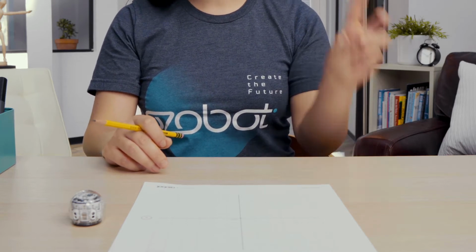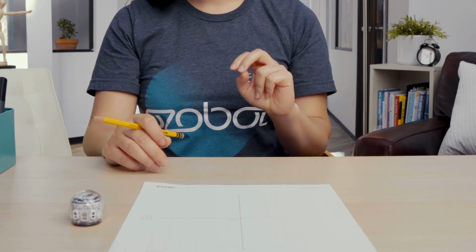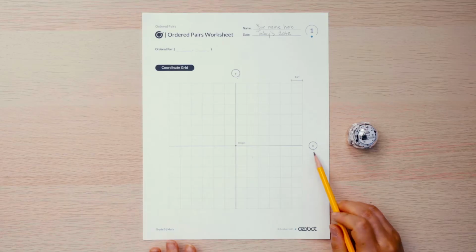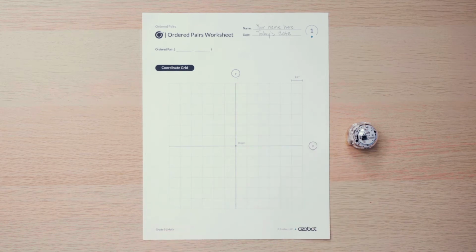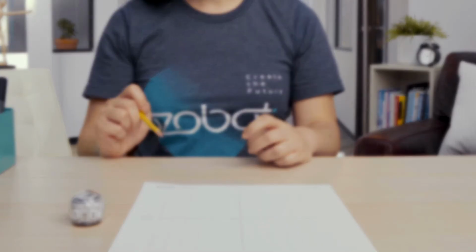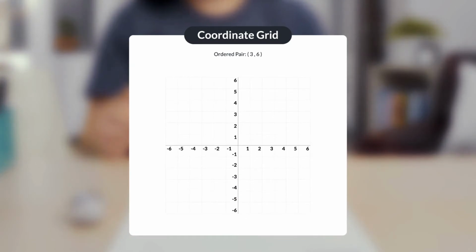An ordered pair is made up of two numbers. First, the x-coordinate, and then the y-coordinate. To tell the location of the point, let's look at this ordered pair, 3, 6. The first number, 3, is a coordinate or location on the x-axis. The second number, 6, is a coordinate or location on the y-axis.